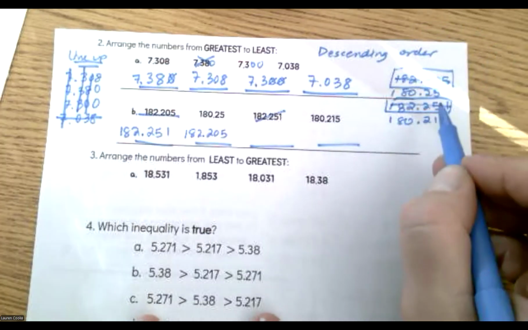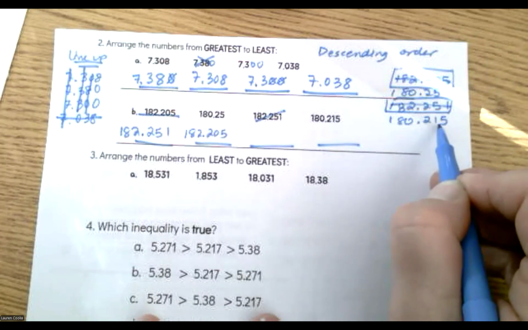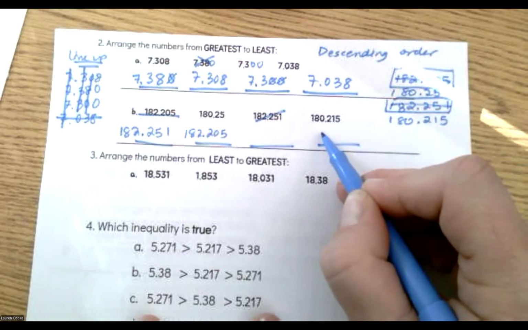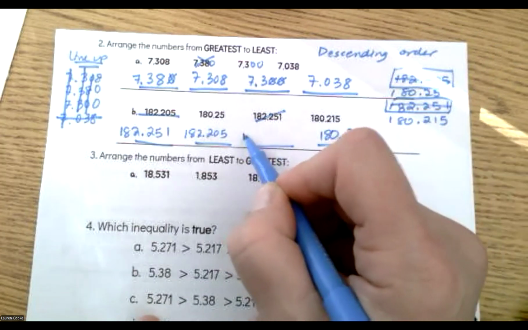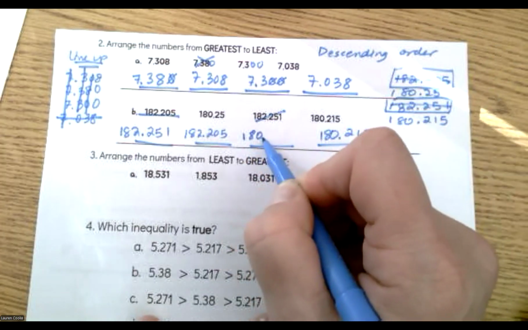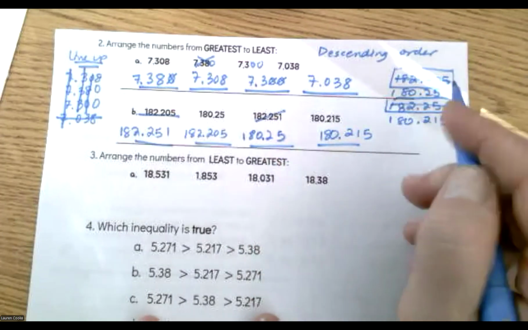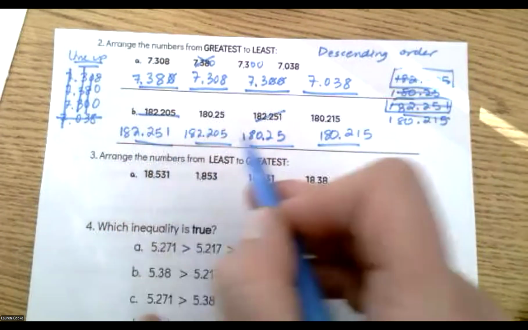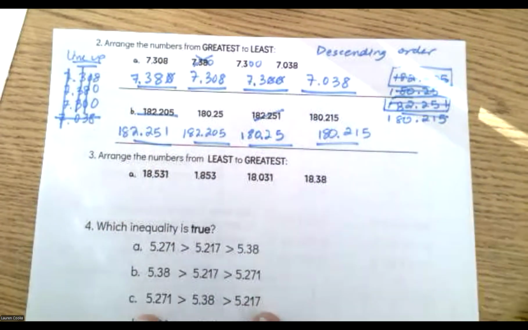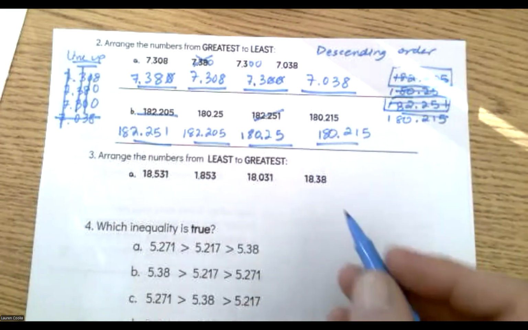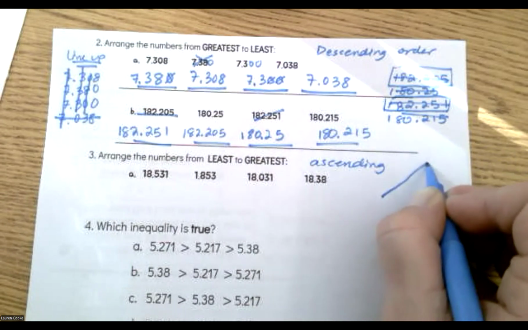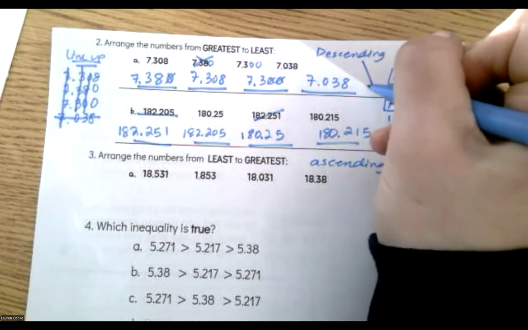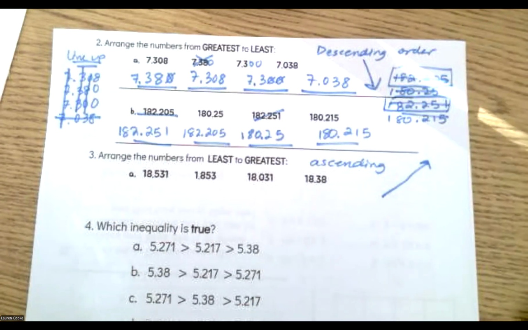All right, now I'm just looking at 250 thousandths and technically just 210 thousandths, which makes it smaller, even though it has an extra digit. Doesn't matter. There was a 5 in the hundredths place. Okay. So this is largest to smallest. Descending. I'm going down to a smaller number. Now I want least to greatest. That is ascending. And descending is down. D for down. D for descending.